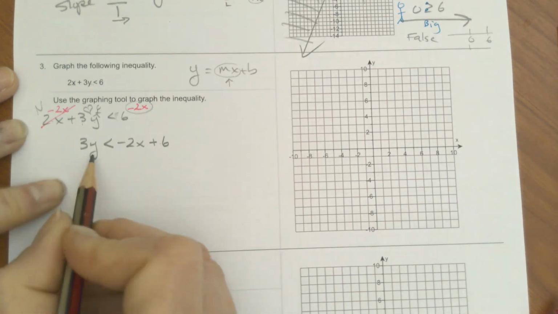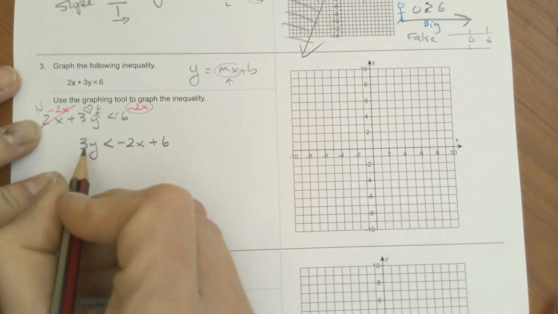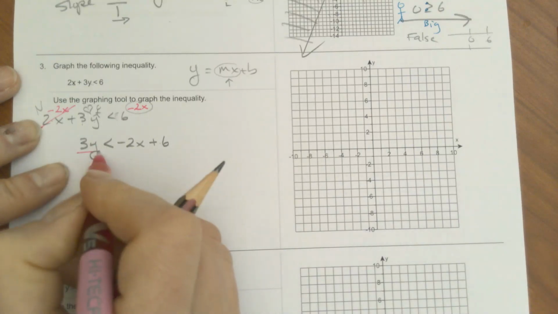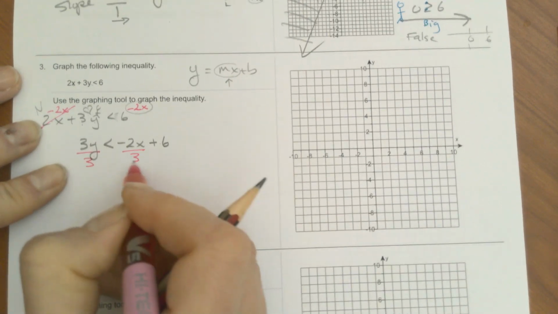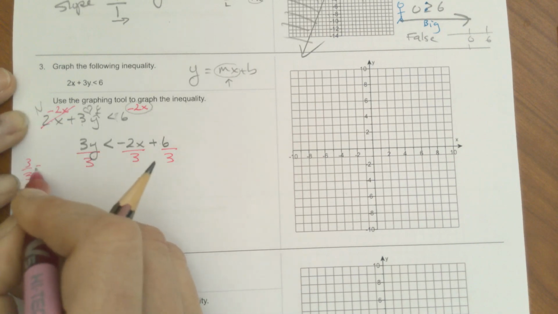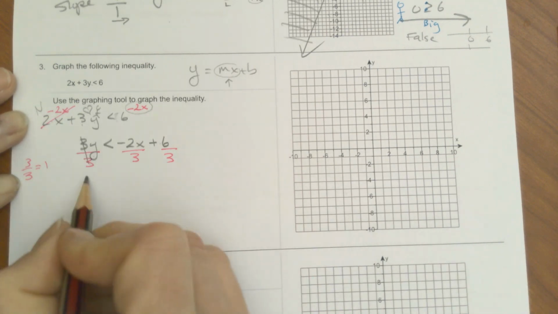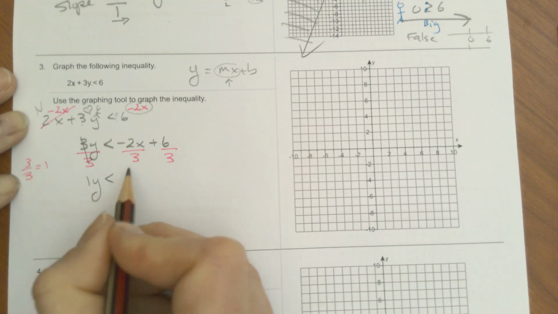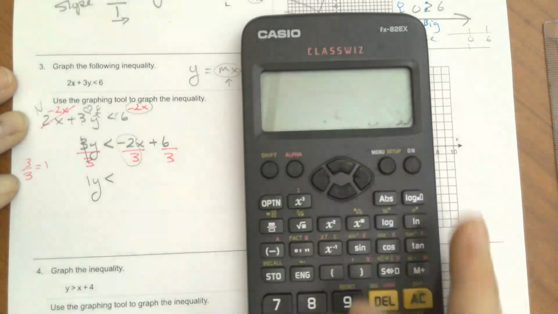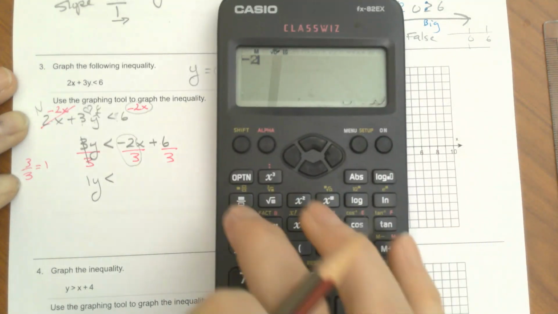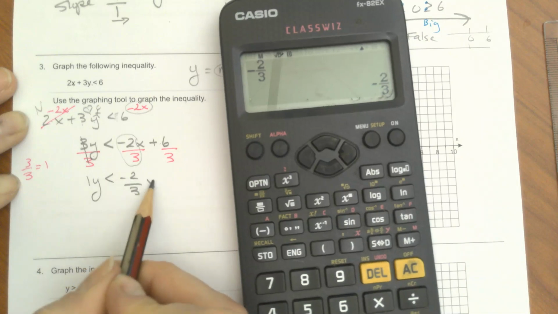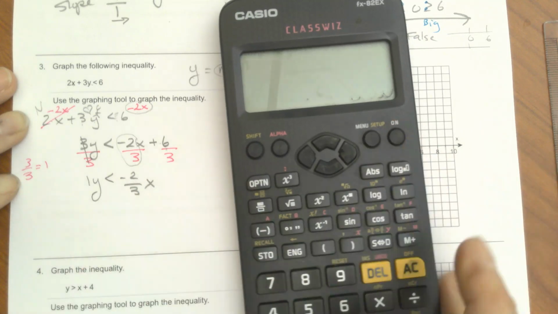So now y still needs to be alone. So this is 3 times y. So to get rid of the 3, I'm going to do the opposite, divide by 3. Because 3 over 3 is equal to 1. So that's 1y. I keep this as a fraction, but let's check to see if we can make it more simple. Negative 2 over 3, nope. Let's check to see if we can make this one more simple.